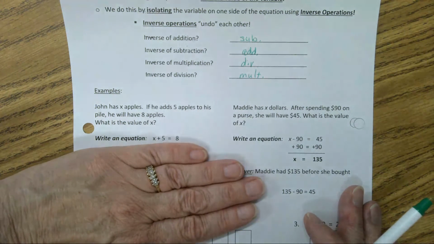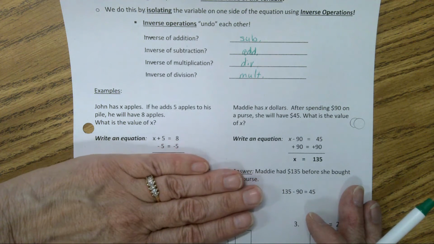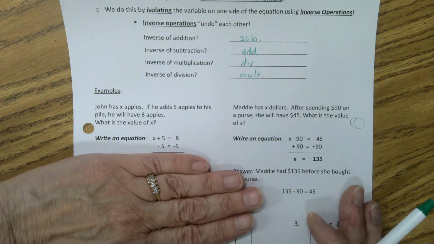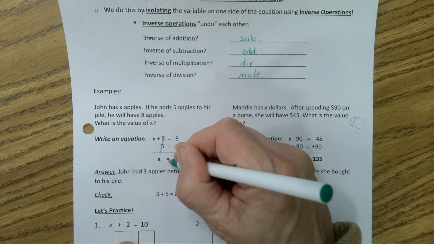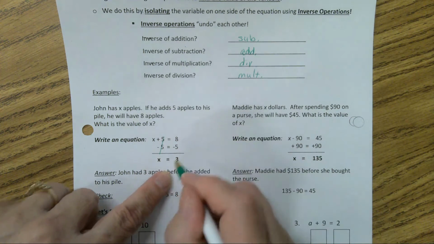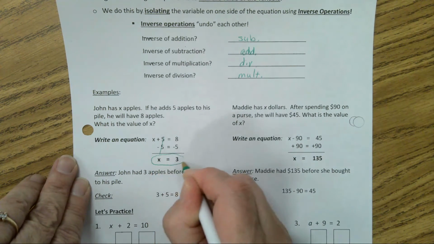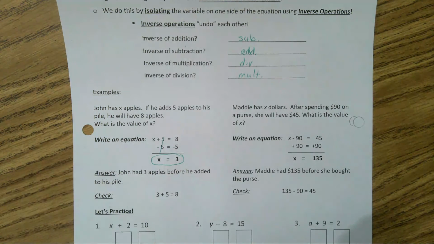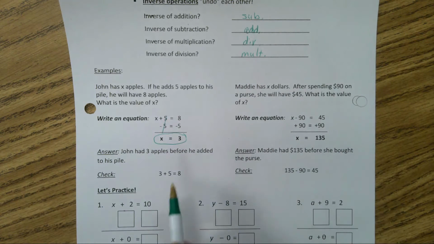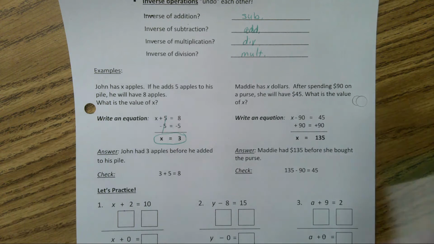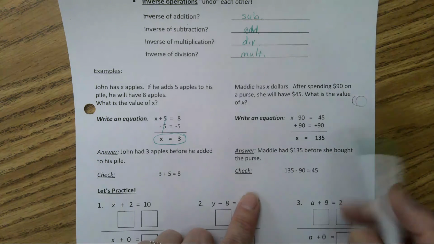So, you use your inverse operation, minus 5, minus 5. Line up your equal sign, X equals 3. Let's all circle that, X equals 3, so I know you're paying attention. Any questions on that? Answer: John had 3 apples before he added to his pile. Okay? Now let's look at the next one.